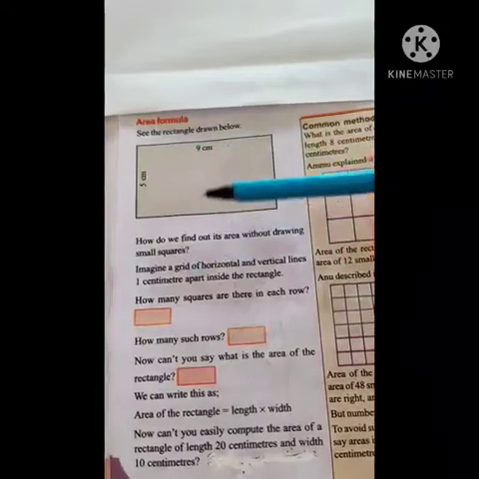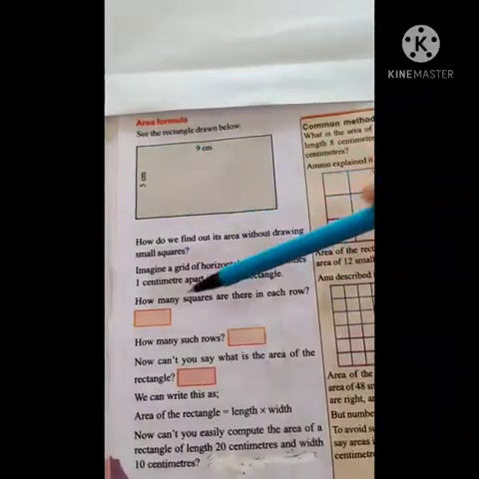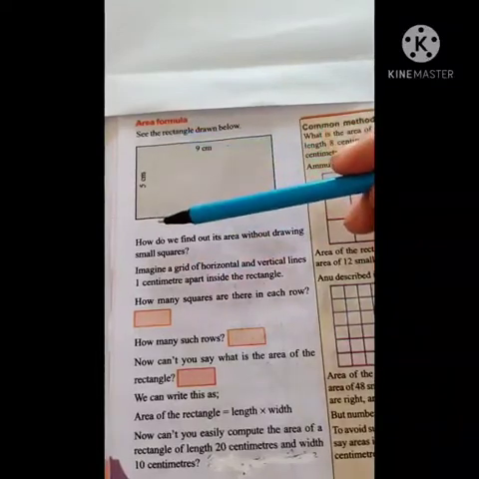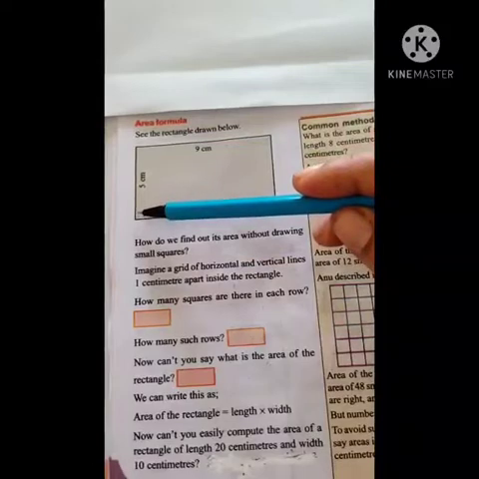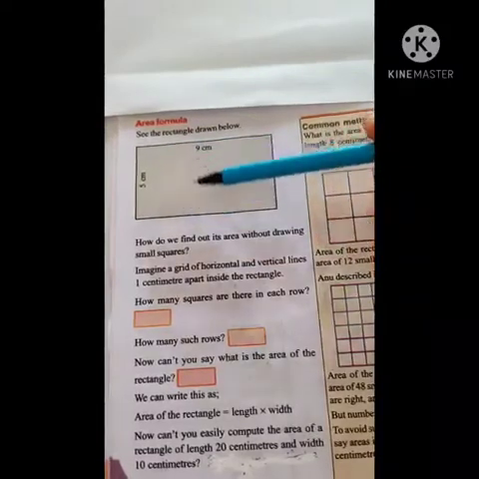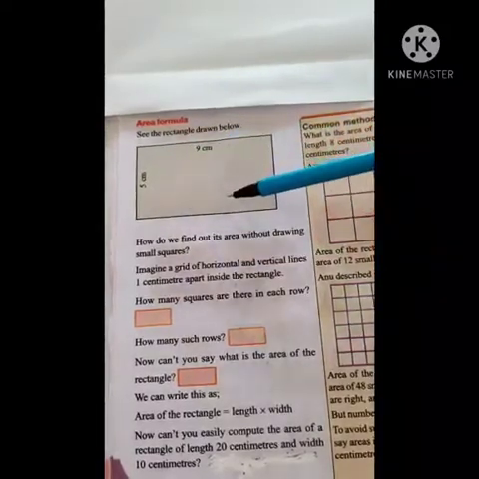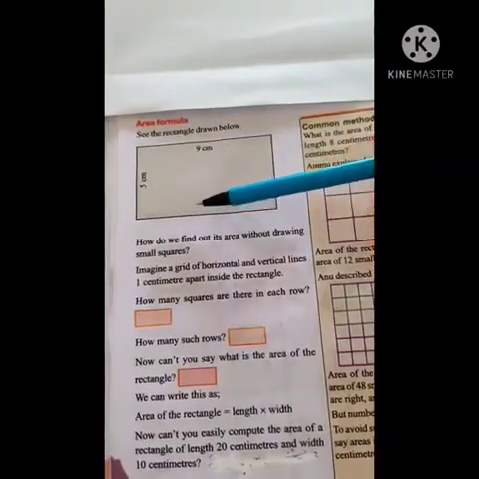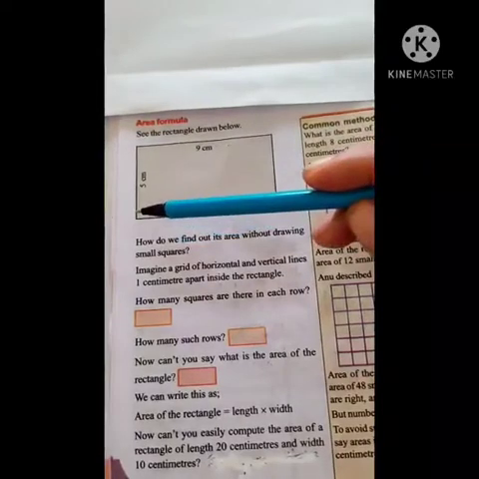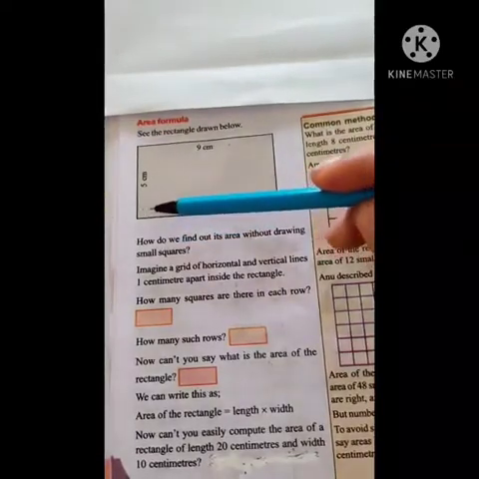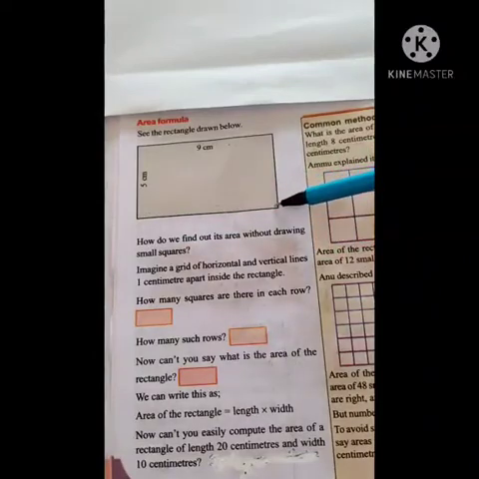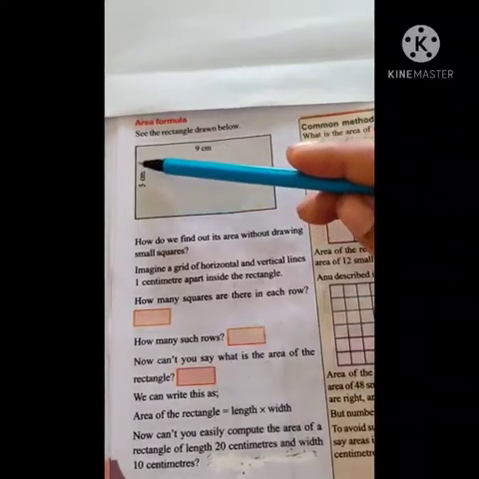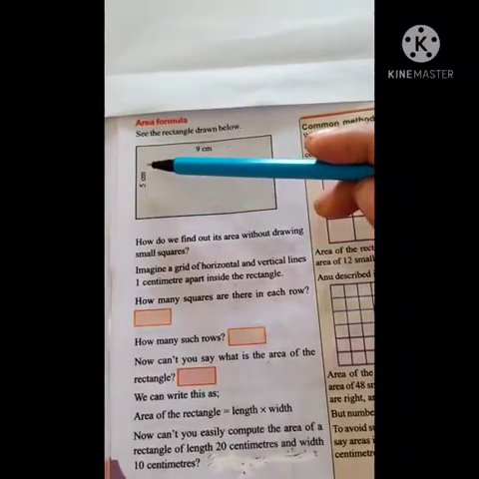First we imagine a grid of horizontal and vertical lines 1 cm apart inside this rectangle. That means you imagine that there are vertical and horizontal lines 1 cm apart. Then how many squares are there in each row? When we imagine that grid, we can see 9 squares in a row. Then how many such rows? Yes, we can imagine 5 rows inside the rectangle.